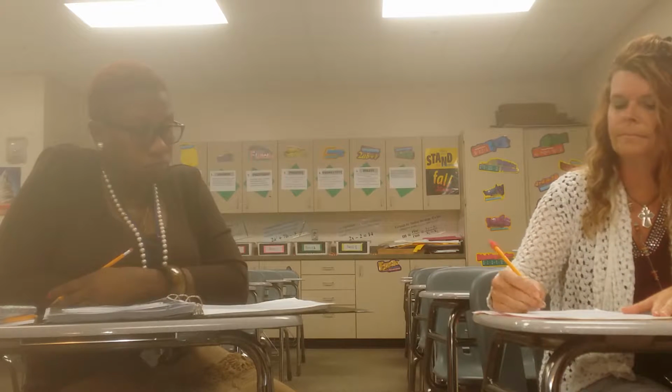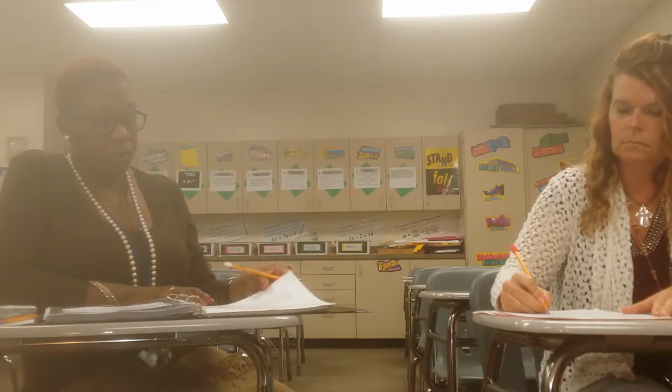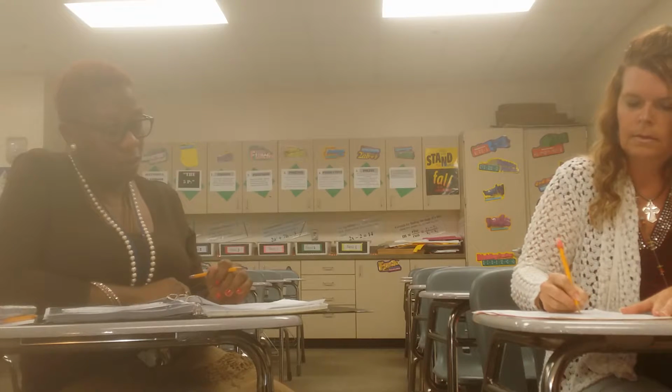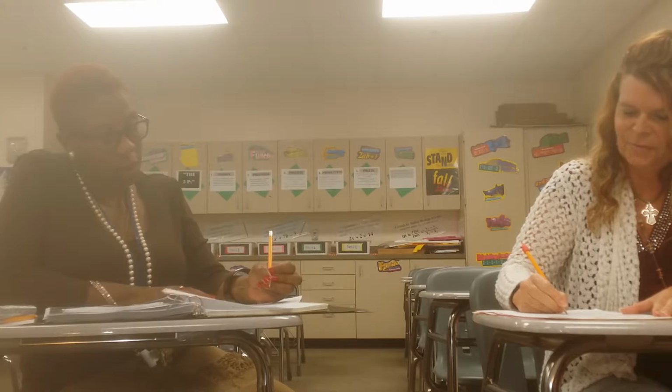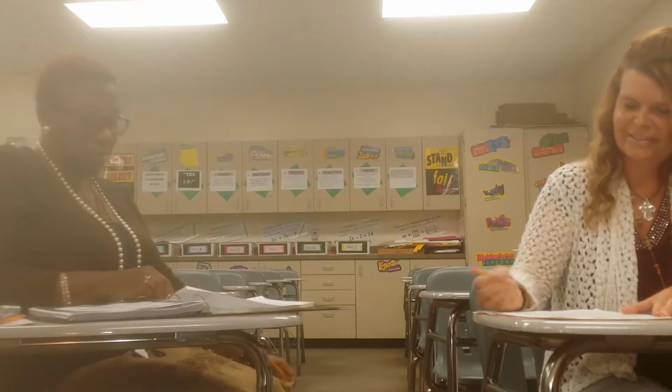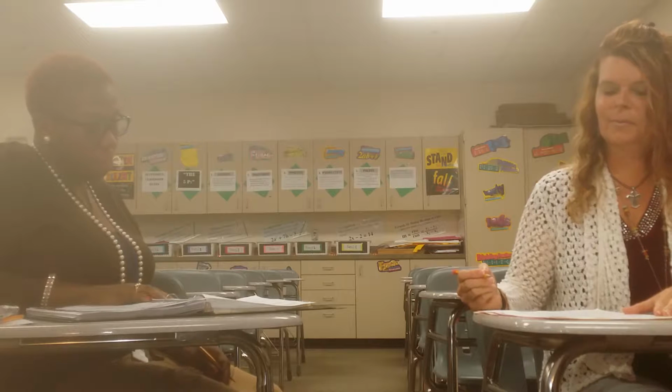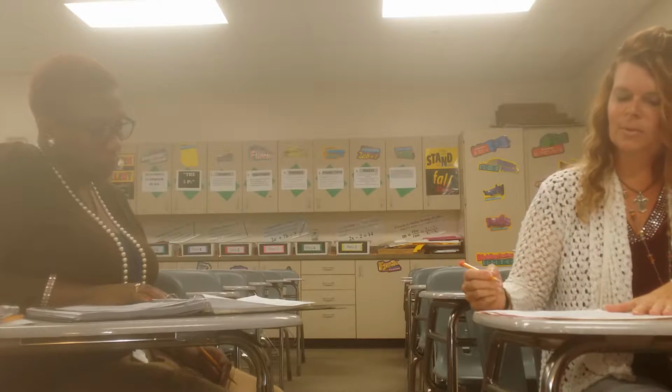What do you want them to walk away with that day? Understanding what rate of change is, and explaining rate of change from a table. They should be able to explain. These are just my notes, so when I'm observing you, I remember what we talked about. So they should be able to explain what rate of change is.